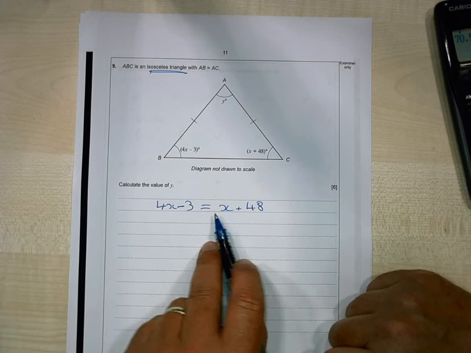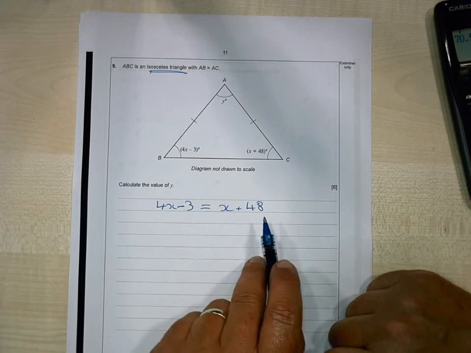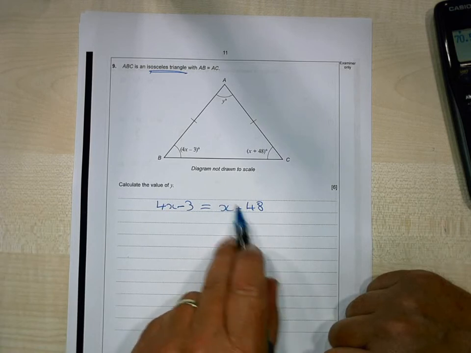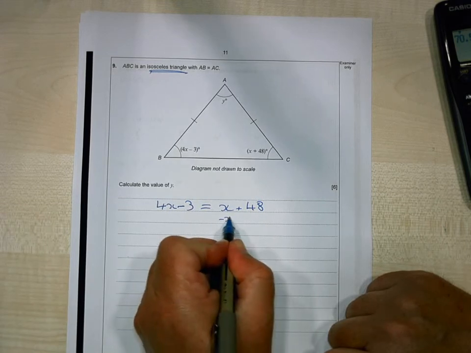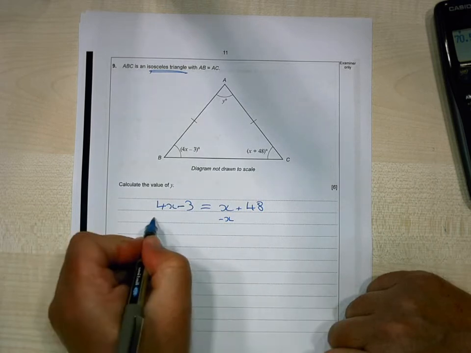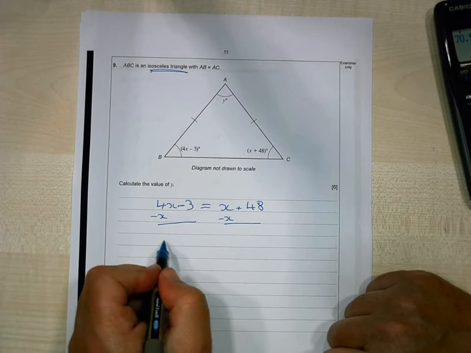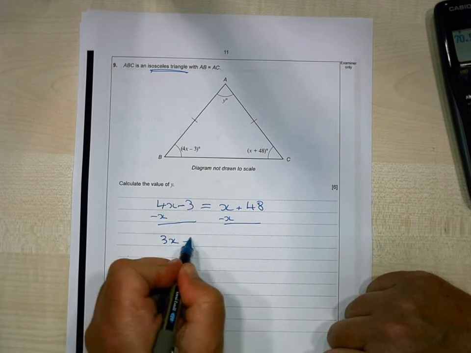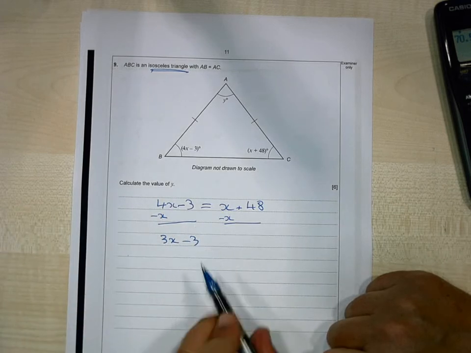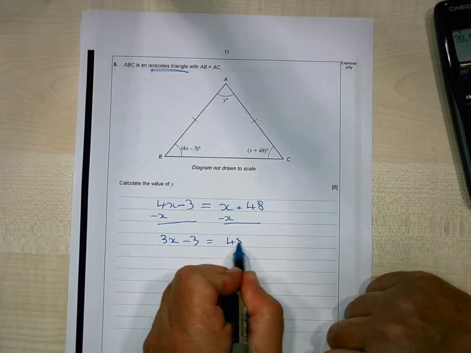So this is an equation. It's a multi-step one because I've got x's on both sides of the equation and I've got numbers on both sides. So the first thing I'm going to do is get rid of that x from the right-hand side of the equation. It's a plus x there, which means I've got to take x off. If I take x off there, I've got to take it off the other side as well. So that leaves me on the left-hand side, 4x take away x is 3x. That take 3 is still there, I haven't done anything with it. And on the right-hand side, the x's have gone, and I'm just left with 48.